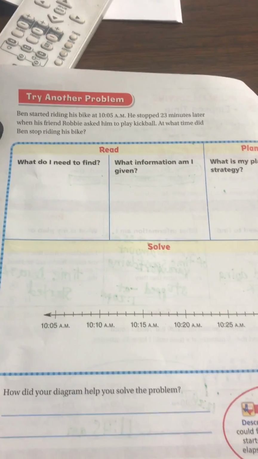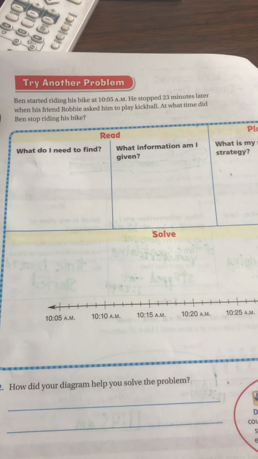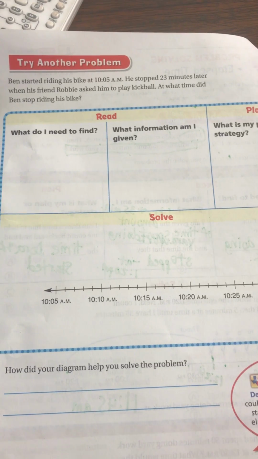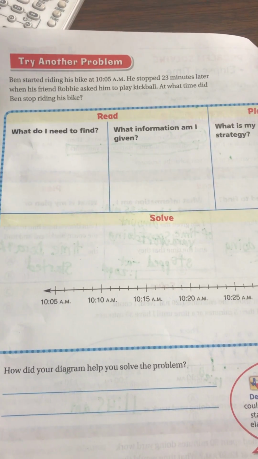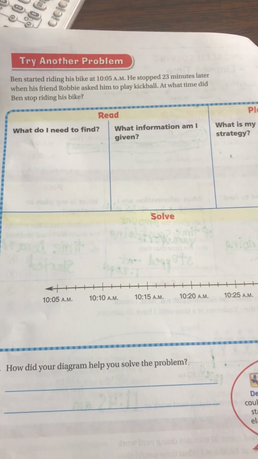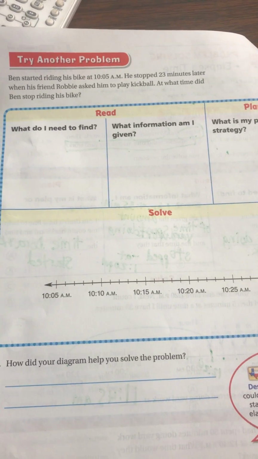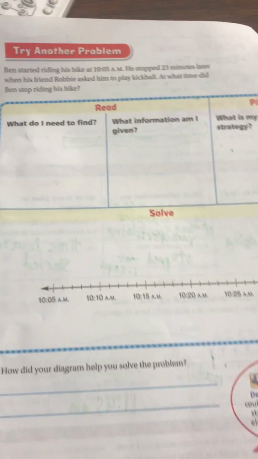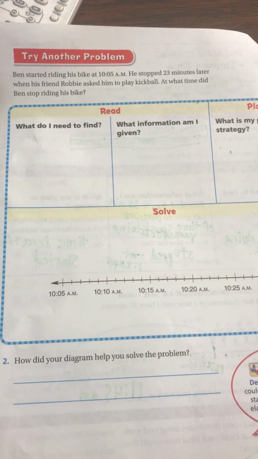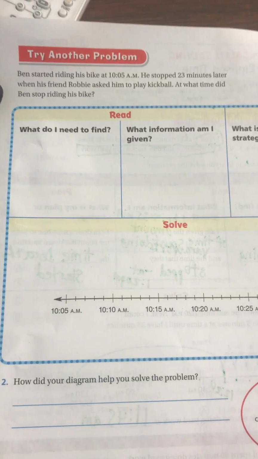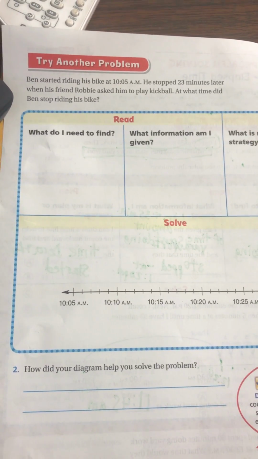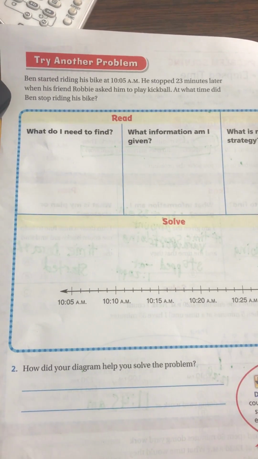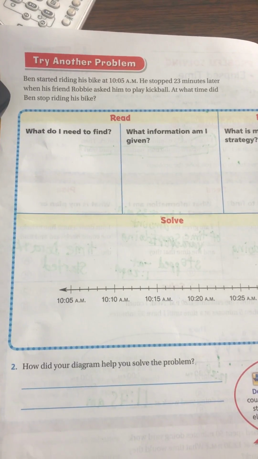Okay, another problem where we are problem solving with elapsed time. So in this problem, Ben started riding his bike at 10:05 a.m. He stopped 23 minutes later when his friend Robbie asked him to play kickball. At what time did Ben stop riding his bike? Okay, let me read it one more time. Ben started riding his bike at 10:05 a.m. He stopped 23 minutes later when his friend Robbie asked him to play kickball. At what time did Ben stop riding his bike?